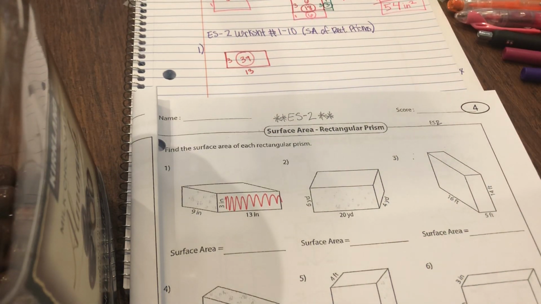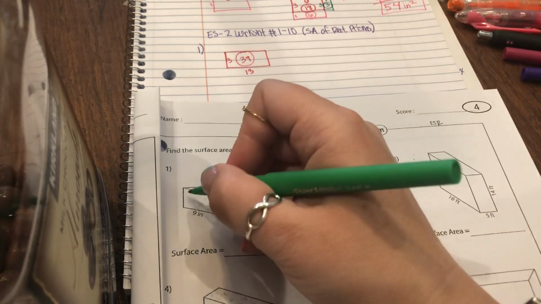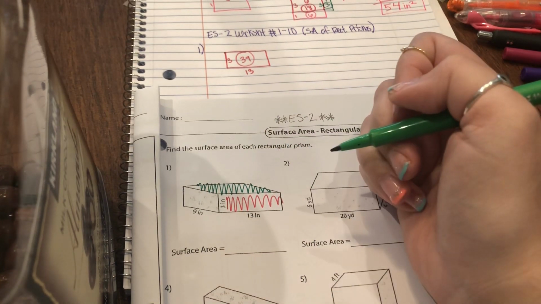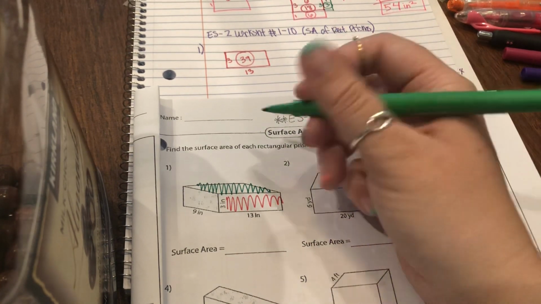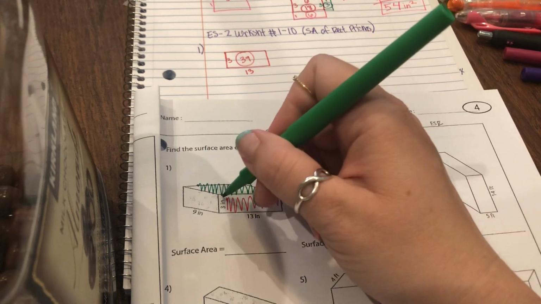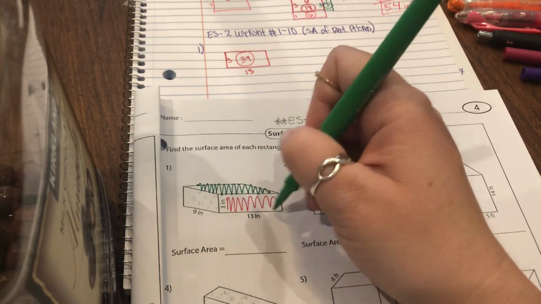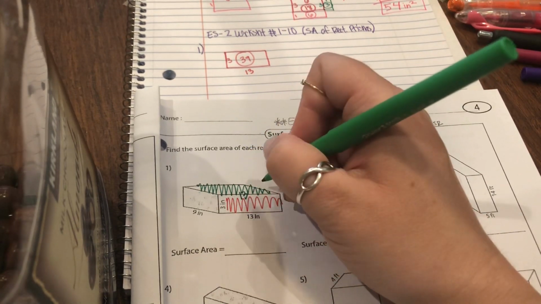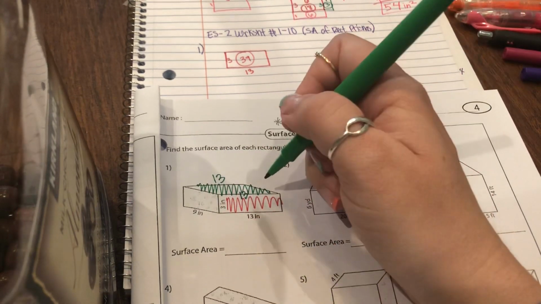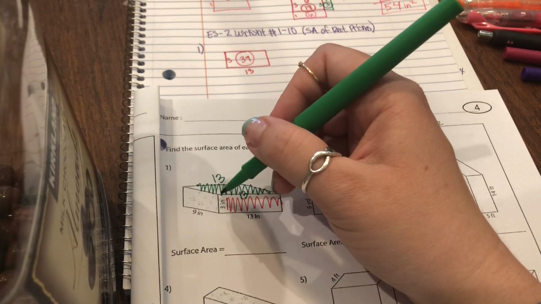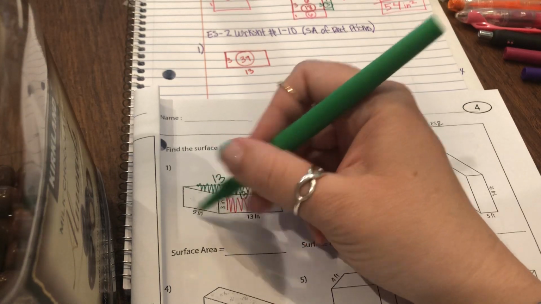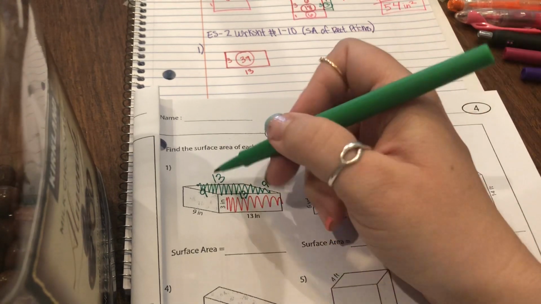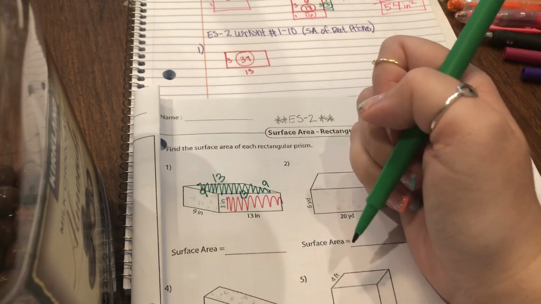Then you have this top and bottom right here. This one's a little bit trickier because there's no measurements actually given to me. But this right here is the same as this. So if this is 13, so is this. Okay, and if this is 13, then so is this. So this is 13 by, again, no measurement, no measurement. But this is the same as this. So if this is 9, this is 9. And if this is 9, so is this. So this is a 13 by 9 drawing.